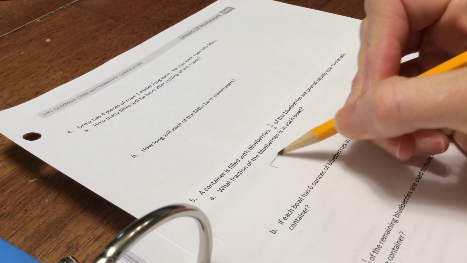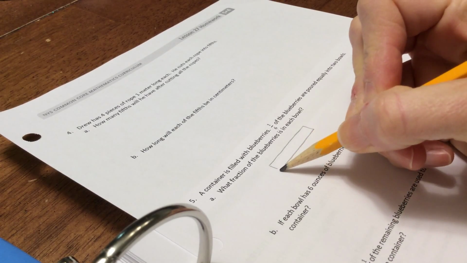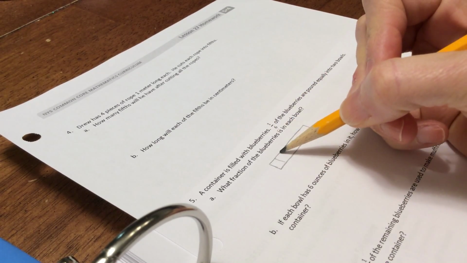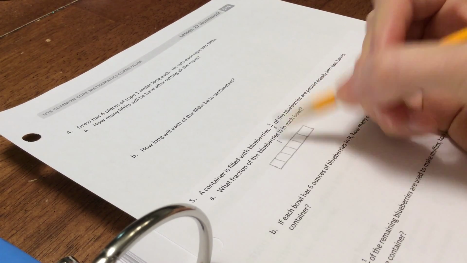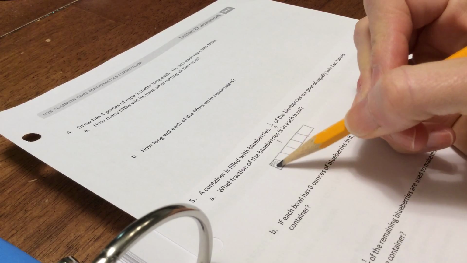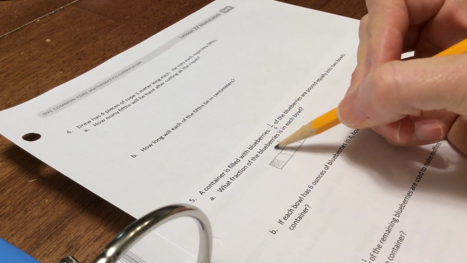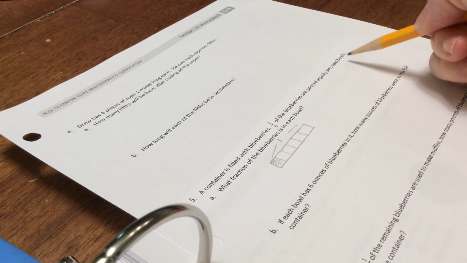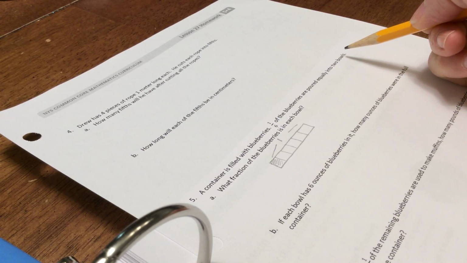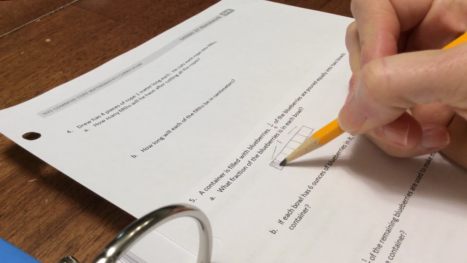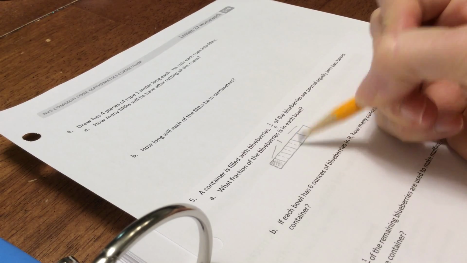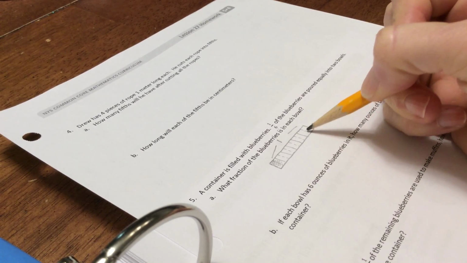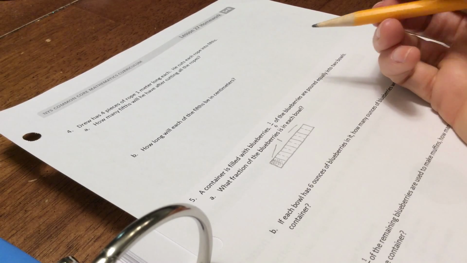So if 1/6 is our total, we would create our sixth. This is our one whole, and we have 1/6 of the blueberries that we're dealing with. They're taking that 1/6 and they are pouring them into 2 equal bowls. So that's a nice little simple model for us, since we only have to take each section and cut it in a half.